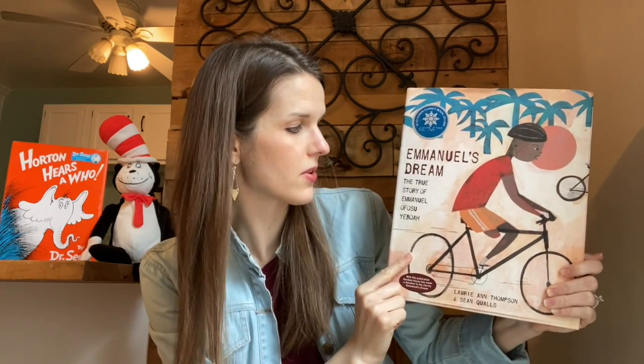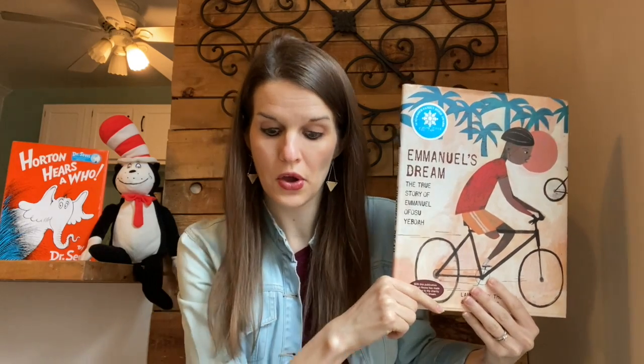This is also a nonfiction story, and it's a true story of Emmanuel Ofosu-Yeboah, who overcame his disability and accomplished a lot in helping to raise awareness about disabilities and what they can accomplish. Both of these books are meant to inform the reader about influential people.